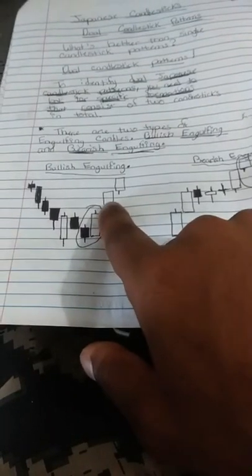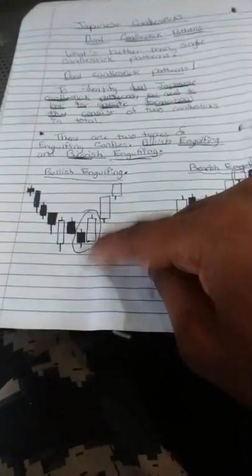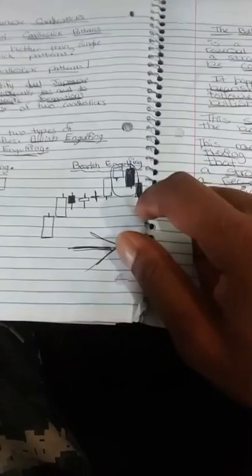You can see it was a recent downtrend, and then eventually the bullish engulfing pattern formed, and it's a reversal. It's a 2-stick candle reversal pattern. You're usually going to see a bullish engulfing form during a downtrend or consolidation, and a bearish engulfing form during an uptrend or consolidation.